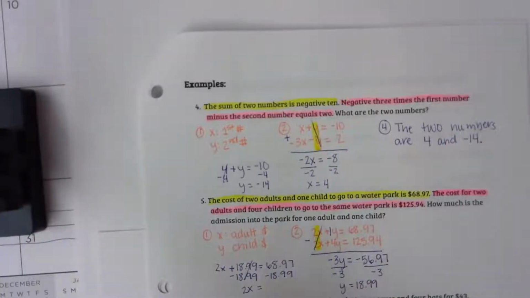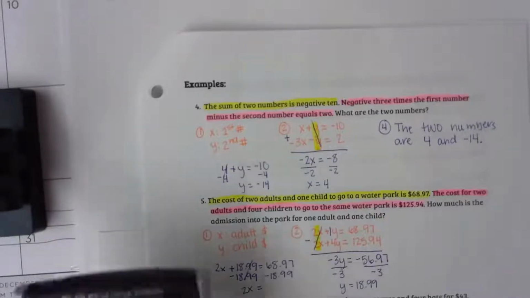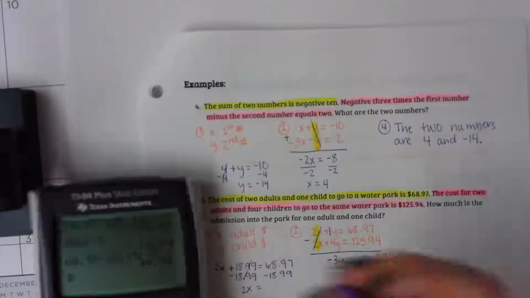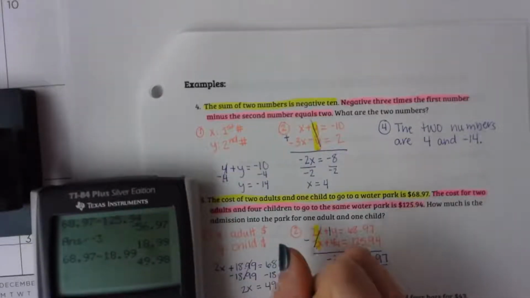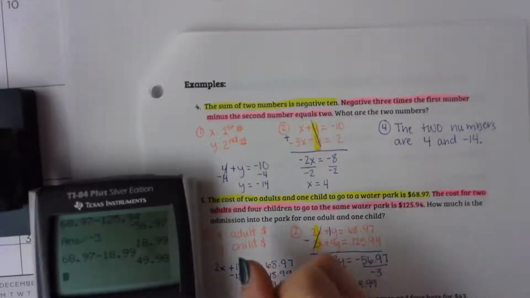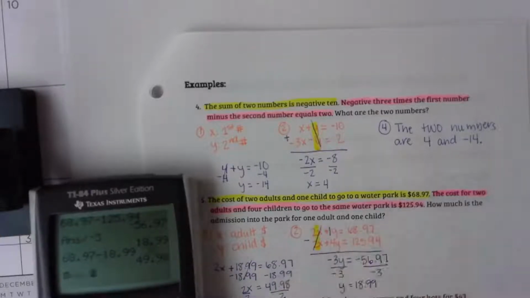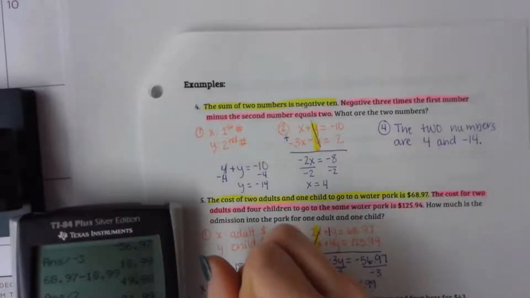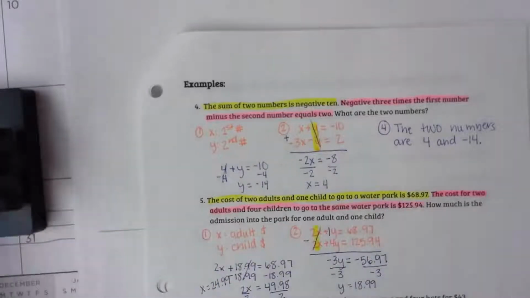So 68.97 minus 18.99 is 49.98. Divide that by 2. X is 24.99.